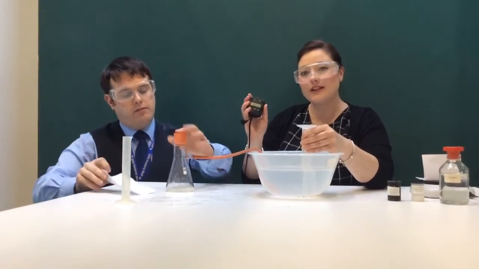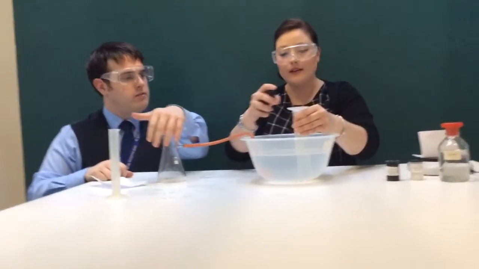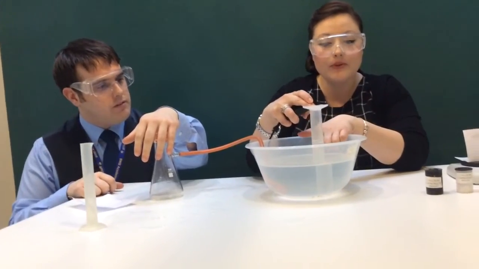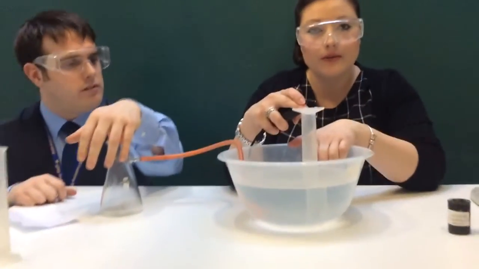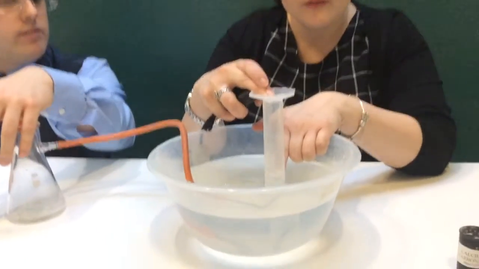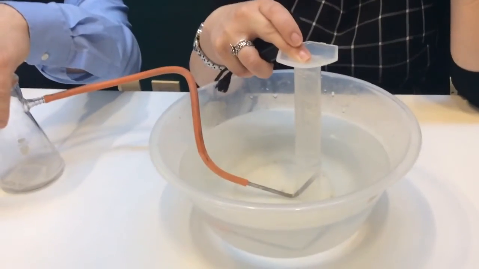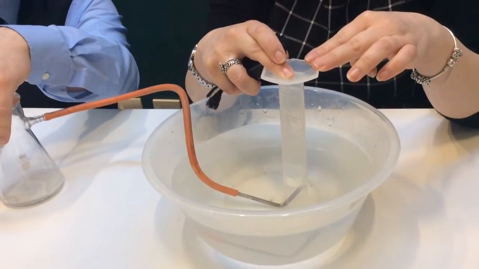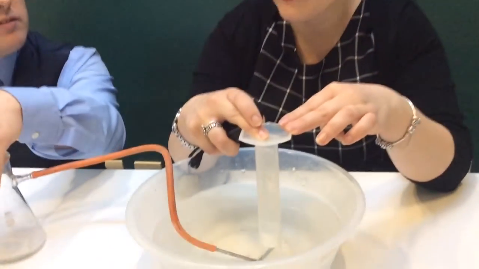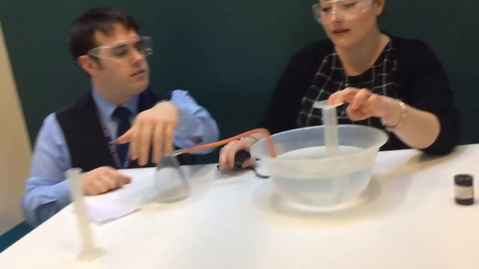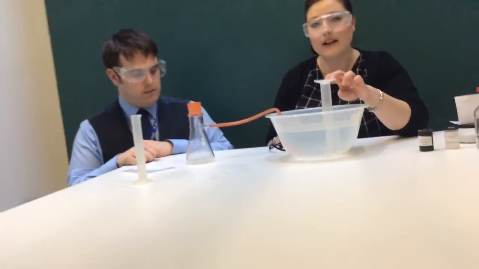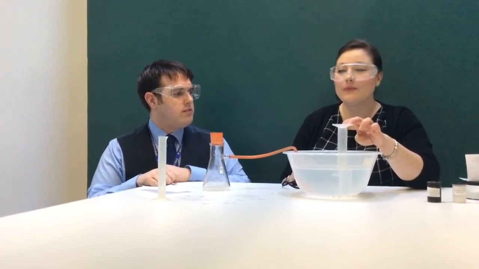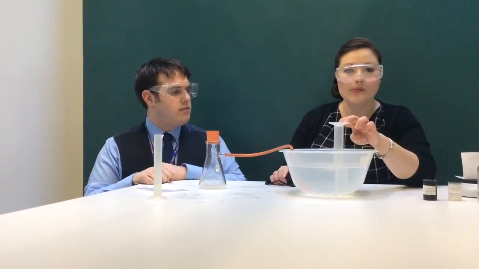So I've started it straight away, and I'm going to measure for a minute. Now if you look closely, you can see bubbles of gas are being produced. If you're the person who's holding the measuring cylinder, you'll actually feel the gas bubbling through. We know it's a gas because we can see bubbles in the reaction. Now, we will be repeating this practical with the marble powder.